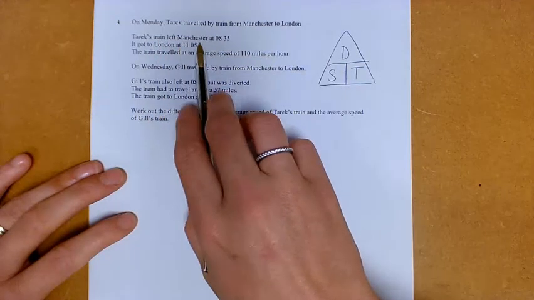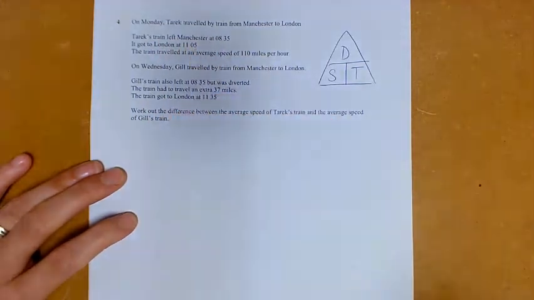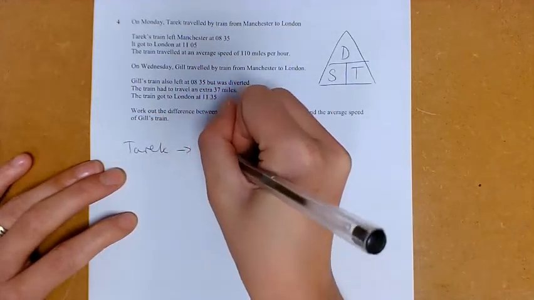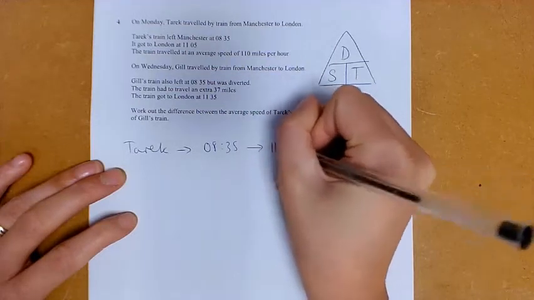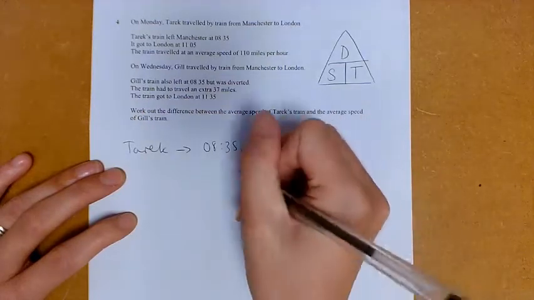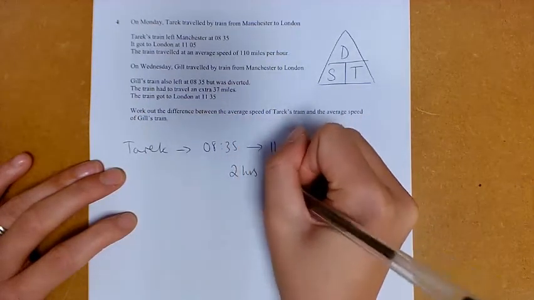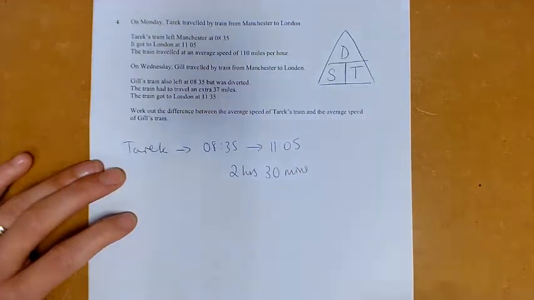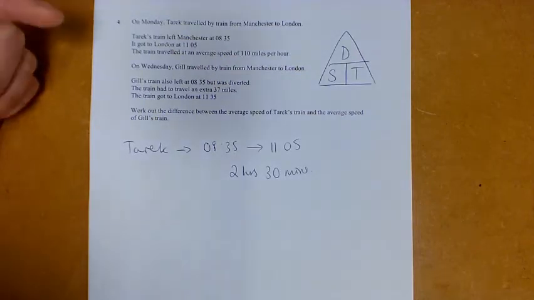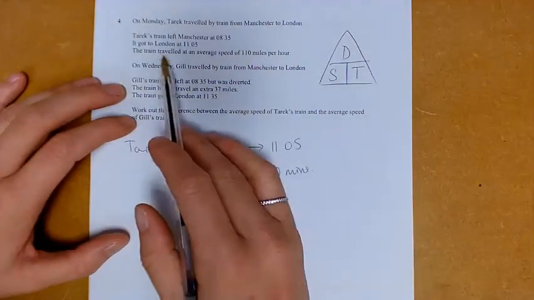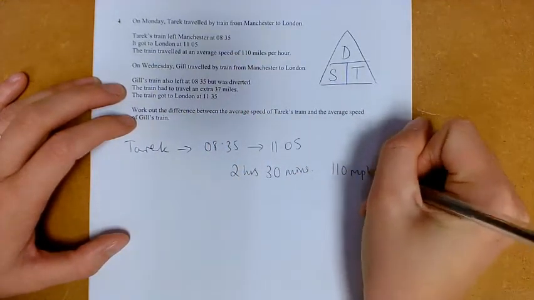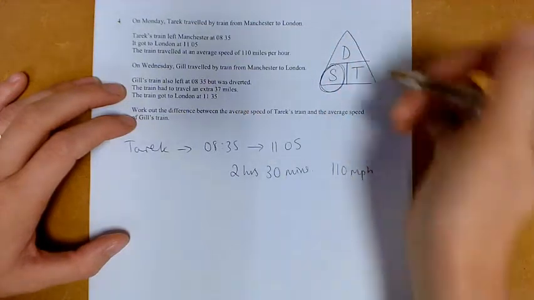Now, Tarek's train left Manchester at 8:35 and it got to London at 11:05. So for Tarek, 8:35 to 11:05: 1 hour is 9:35, another hour is 10:35, and then we've got another half an hour, so 2.5 hours. It travelled at an average speed of 110 miles an hour. So they've given us the speed and they've given us the time.